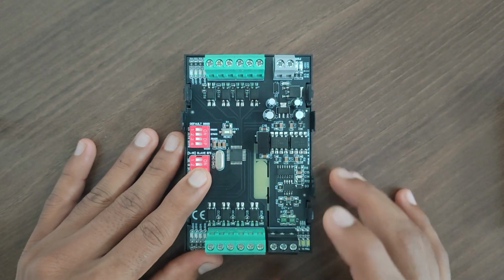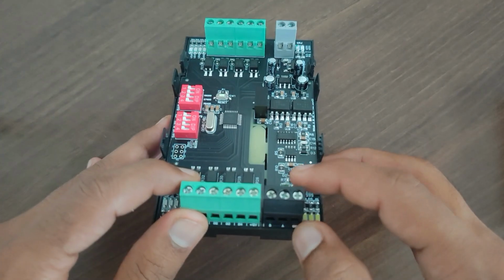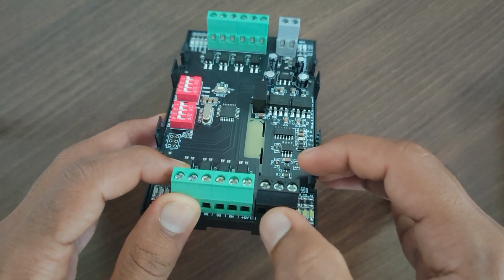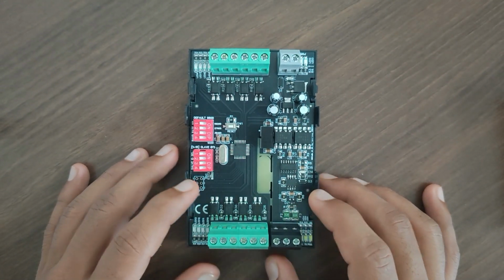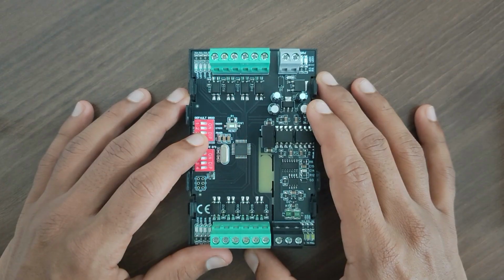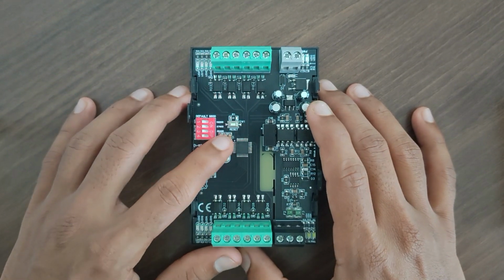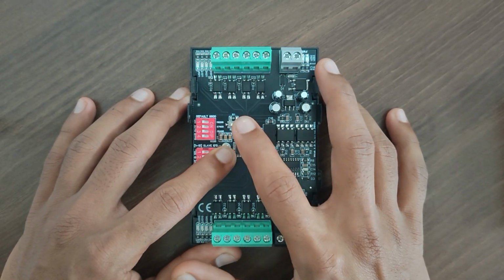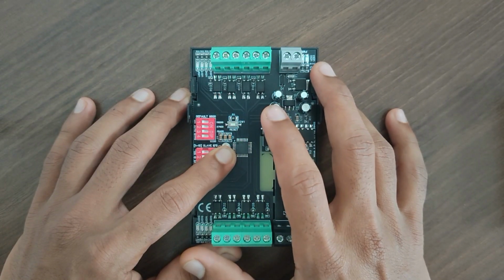For this board, we have the RS485 for communication purposes. A is for the positive, B for the negative. We can connect the RS485 cable with the PC, where we can get the data of the board. And here we have the reset part. Whenever we change the slave ID and the baud rates, we just need to press reset, so the board will get configured with the new addresses.